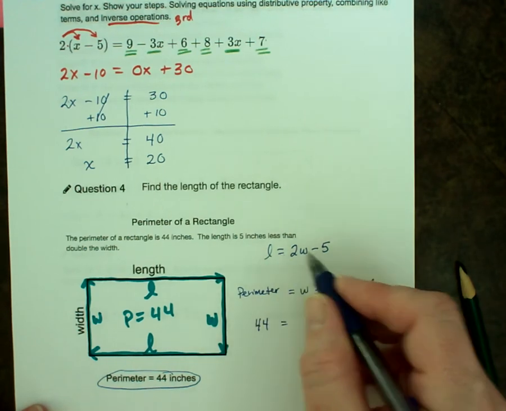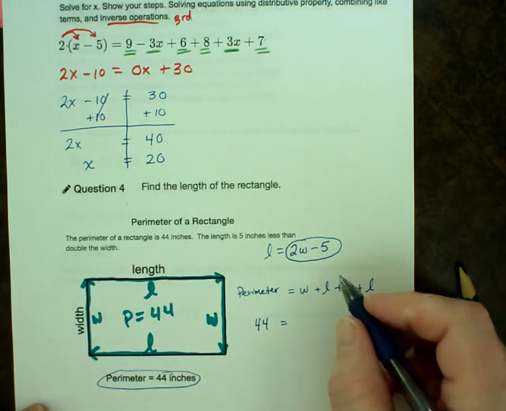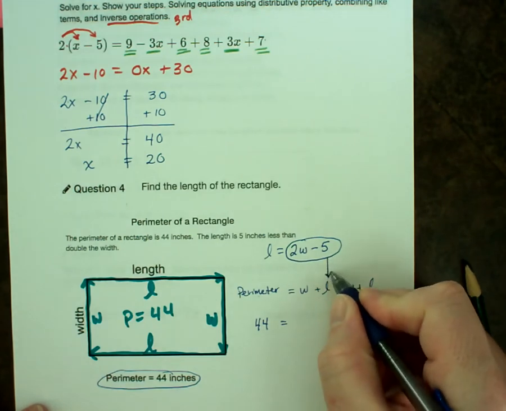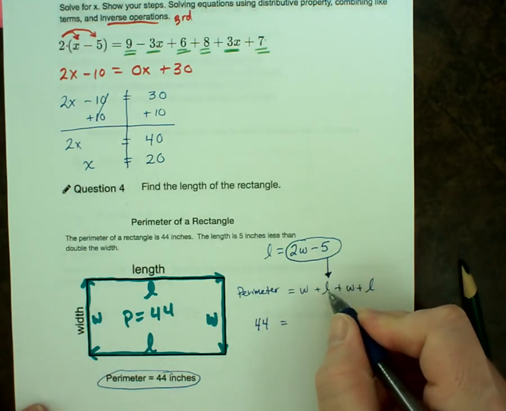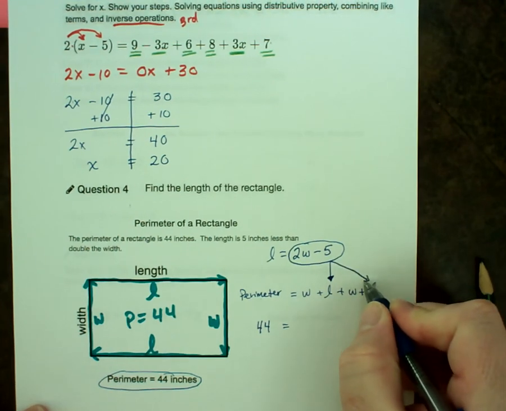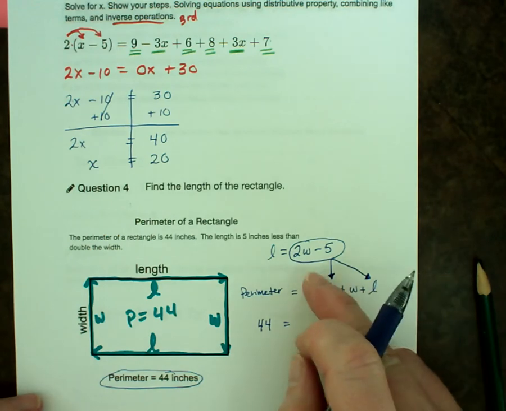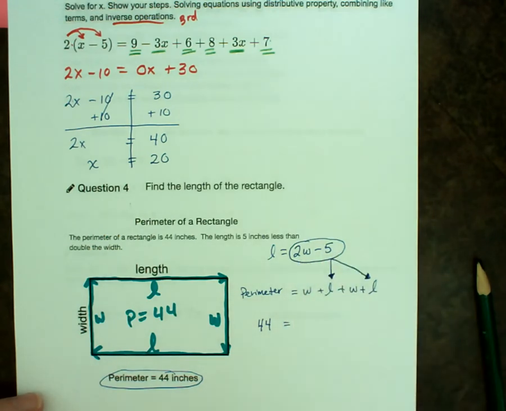I know what L is. I can take that value of L, and instead of writing L, I can change each L to 2W minus 5.